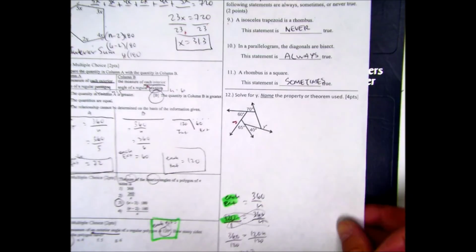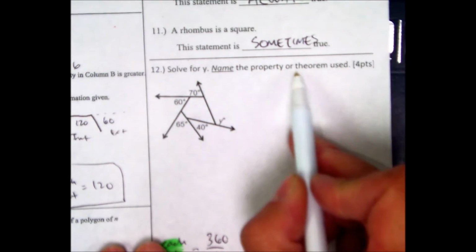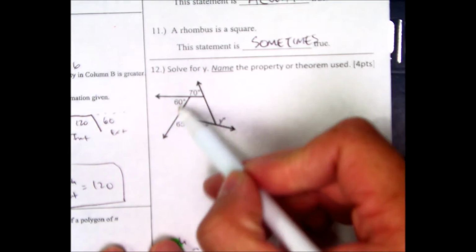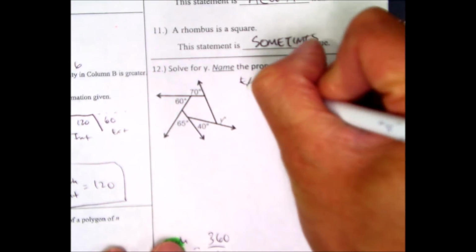Question number 12, solve for y, and then name the property or theorem used. Okay, so if I look at these angles, there are angles. That's something you should be thinking about. Is it angles or sides? They're angles. They're on the exterior.